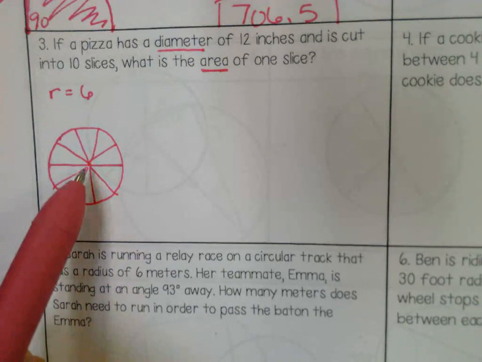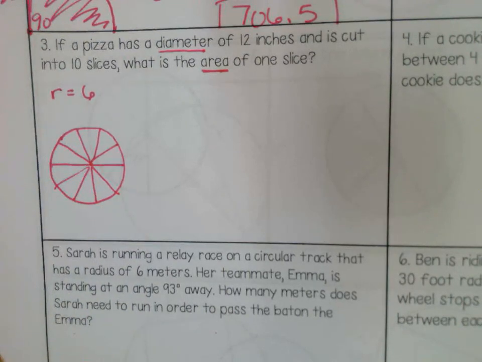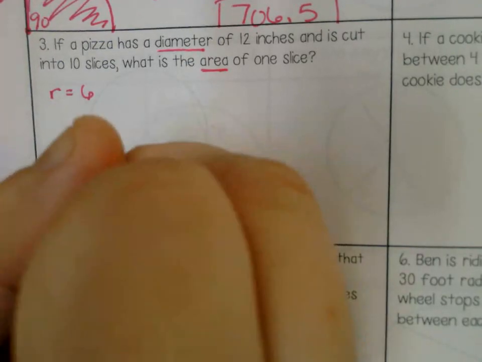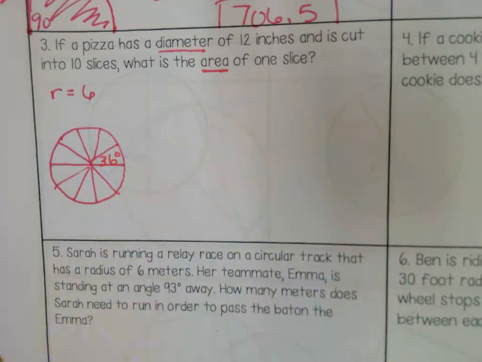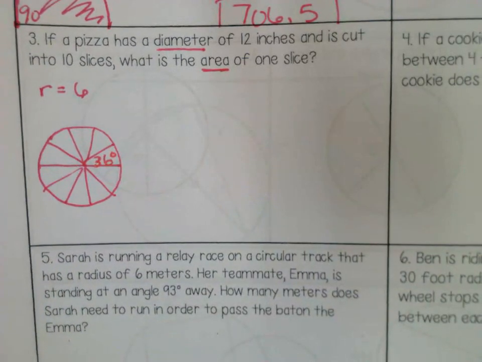How do I find the angle measure right here? Right, you're going to do 360 divided by 10 to find that angle measure. That gives me 36 degrees. So each of those little pizza slices is 36 degrees.